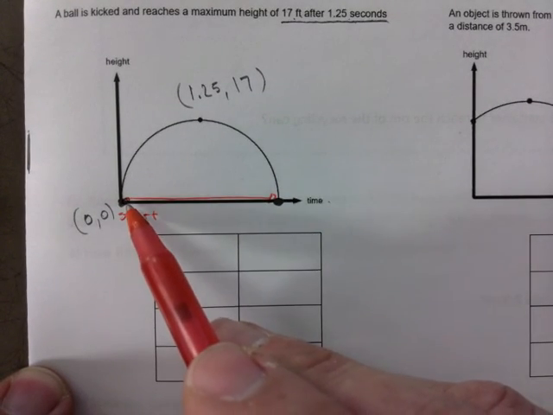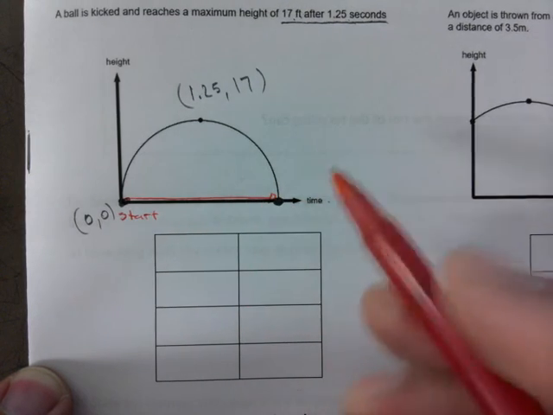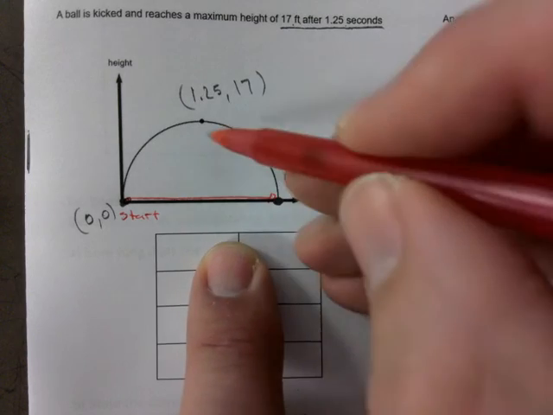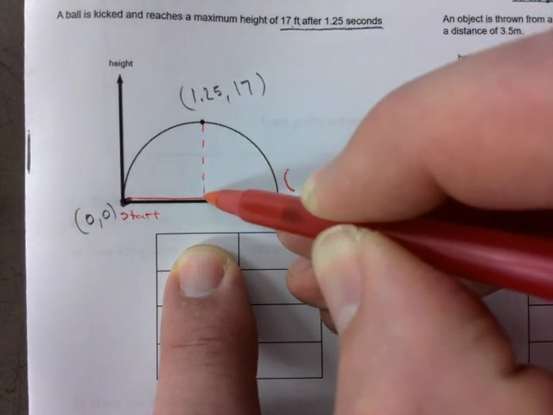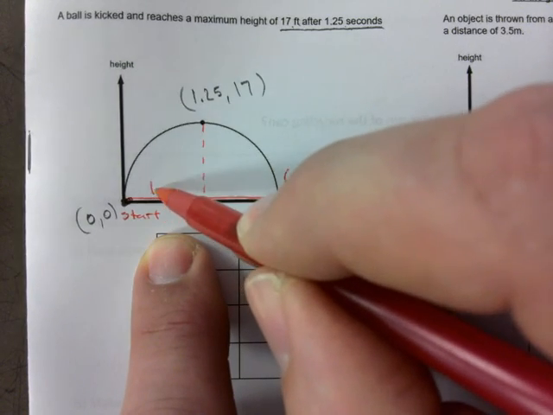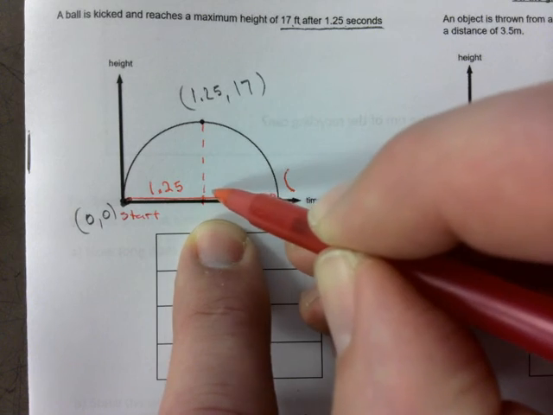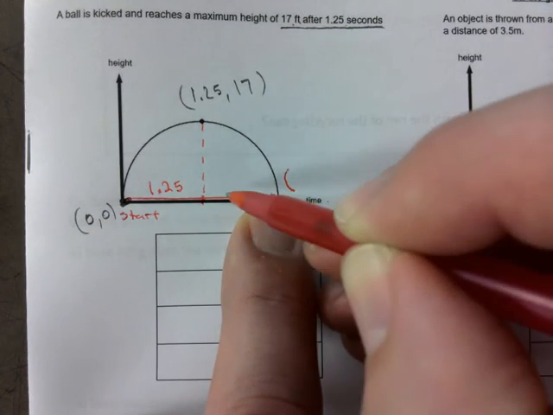You start, the vertex is given, move all the way across to get the time. This is my third point. And we use the symmetry of this parabola. If it takes you 1.25 seconds to make it to the midpoint, how many seconds is it going to get you to get to the same height again?